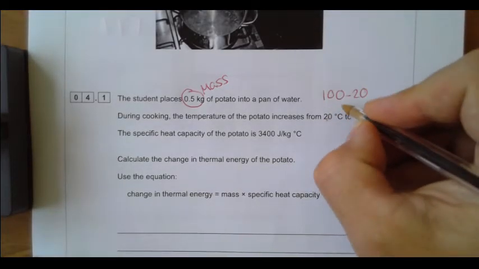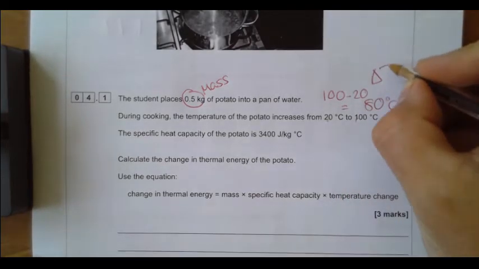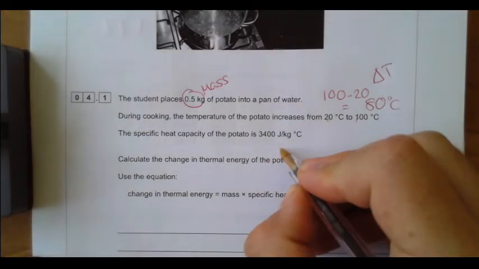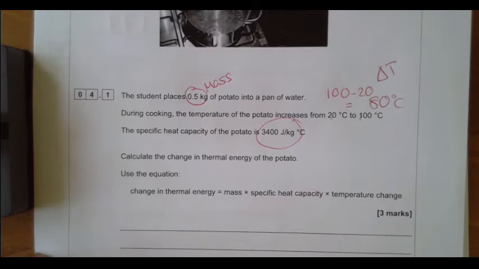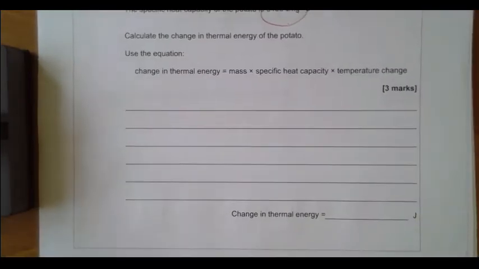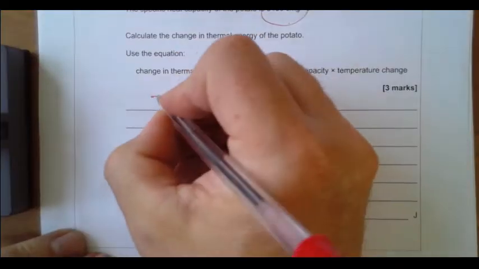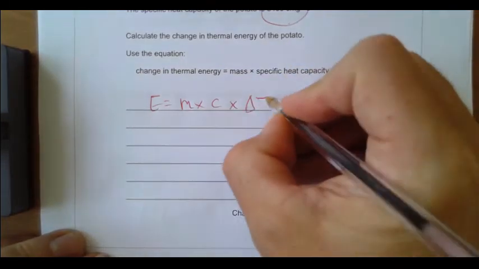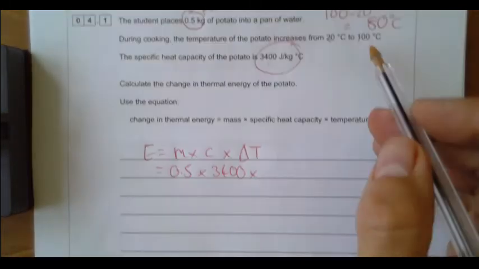We've got a specific heat capacity of a potato, 3,400, so not as high as water, but still quite high. And we're using the equation, change in thermal energy is mass times specific heat capacity times temperature change. So again, E equals M times C times delta T. Mass was 0.5 times 3,400 times our 80 degrees.